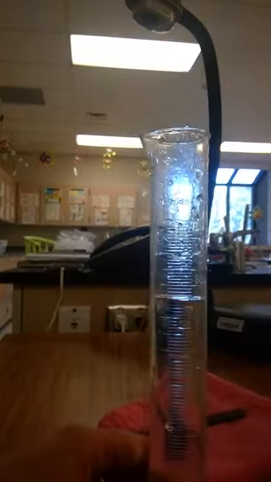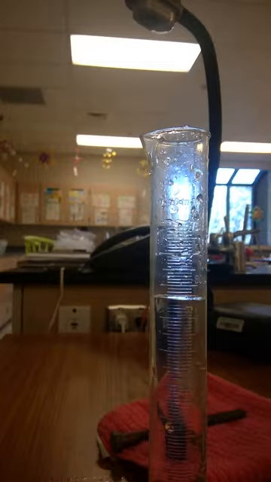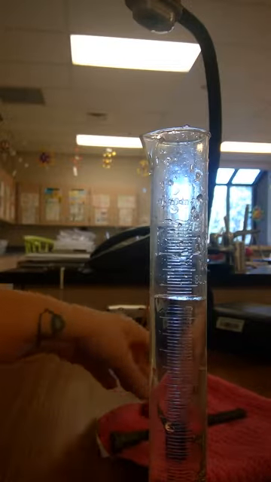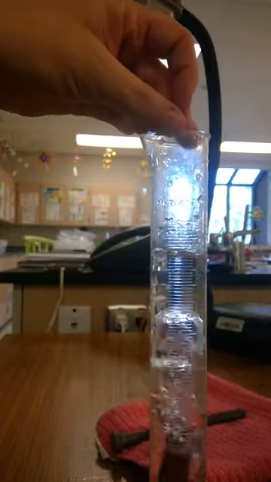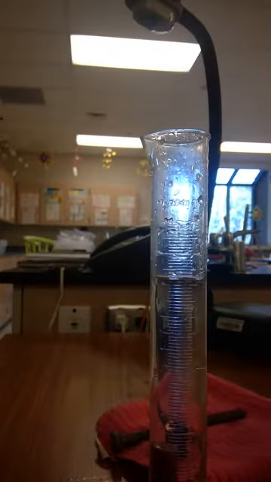So I've got our liquid here. I know it's difficult to read here, so I'm going to let you know what it says, but I have 75 milliliters in here. And then I'm going to place the item in here. So I'm going to start with the copper rod. And the water level has gone up. It's now 82. So you're going to record that as your ending amount.